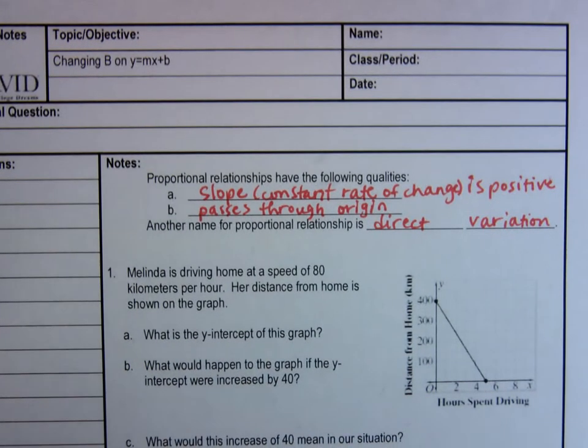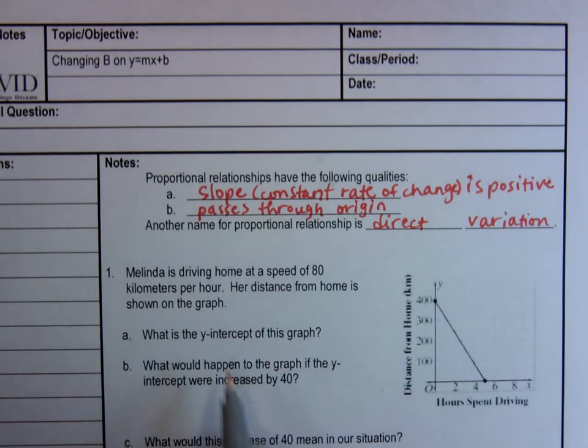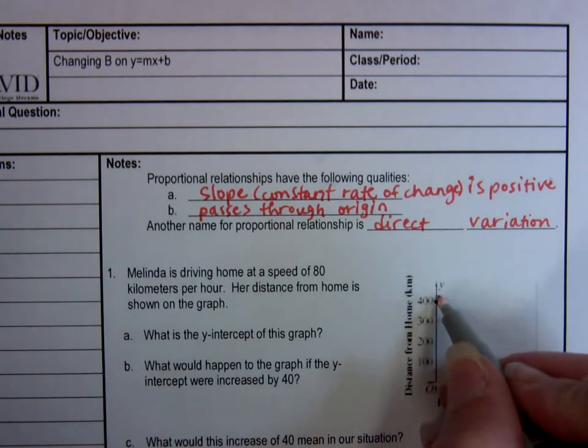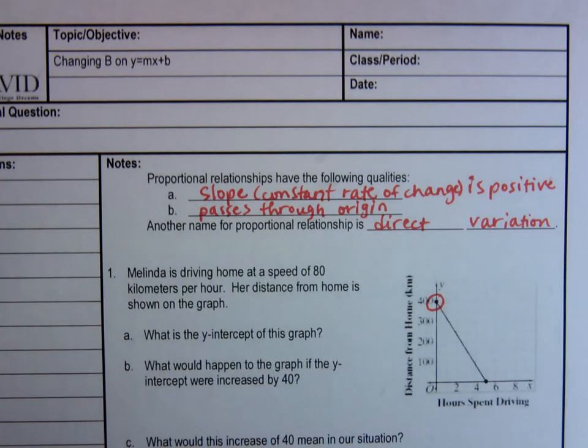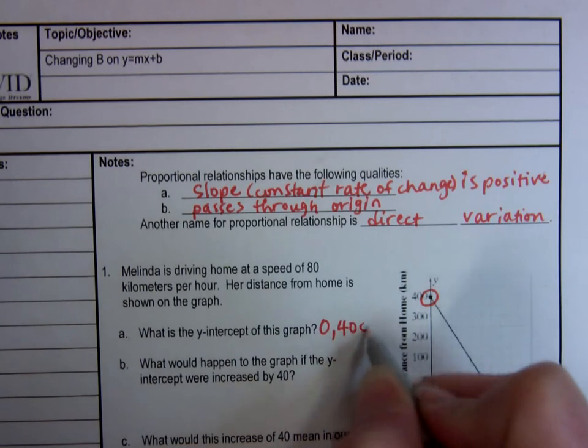It says, for this graph, Melinda is driving home at a speed of 80 kilometers per hour. She needs to slow down. Her distance from home is shown on the graph. What is the y-intercept of this graph? So let's first look at the graph and look at the y-intercept. Remember, the y-intercept is where it crosses the y-axis, and so that would be (0, 400).